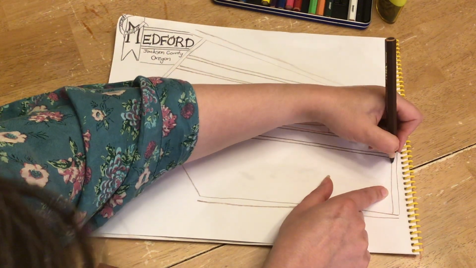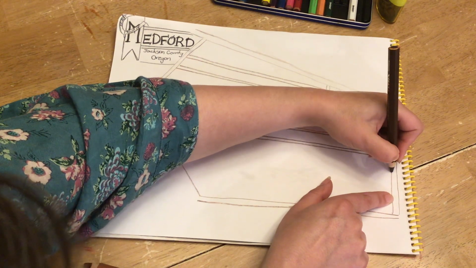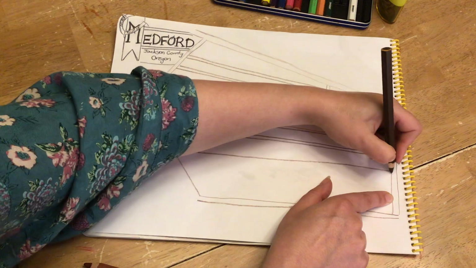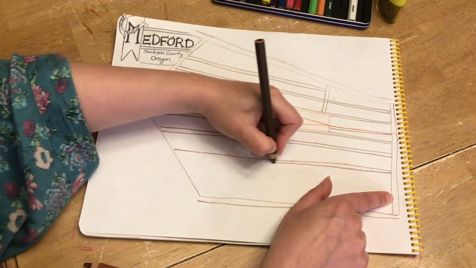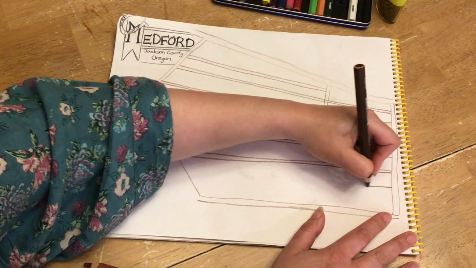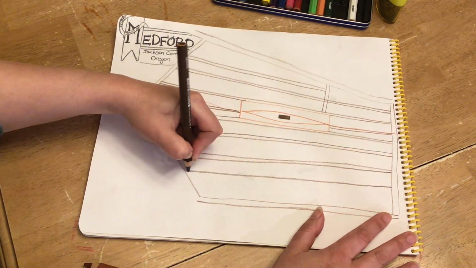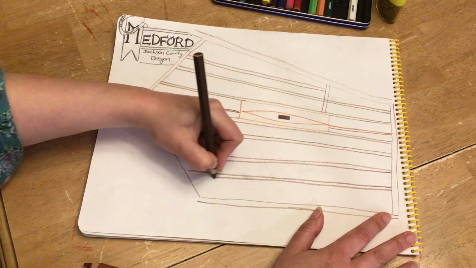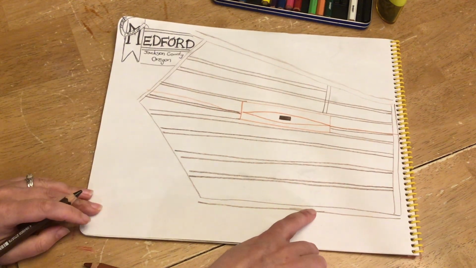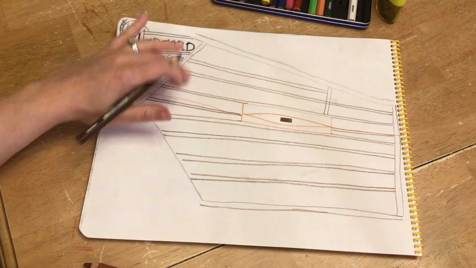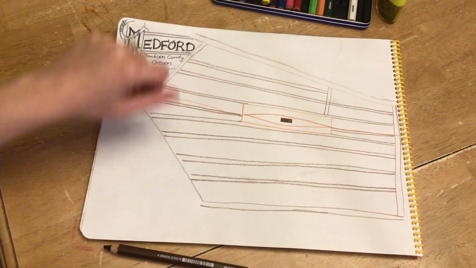H Street. And then last but not least, we have I Street. And of course, our border on the city limits is J Street. Okay, so we have all of our letter streets in. Should we go ahead and label them right now?